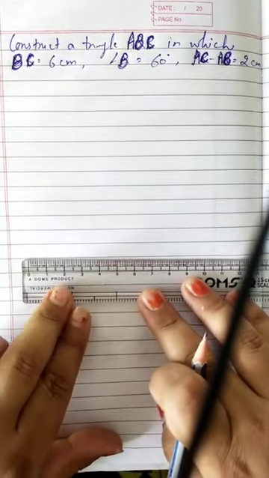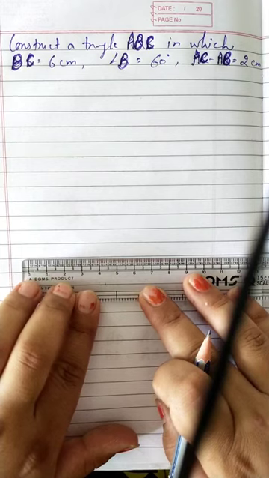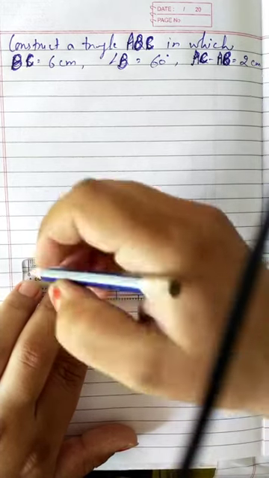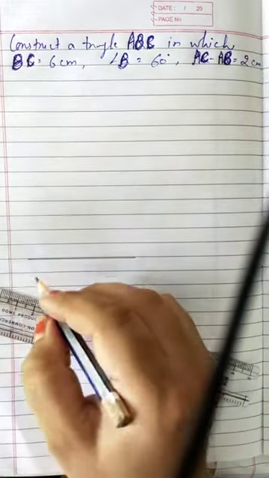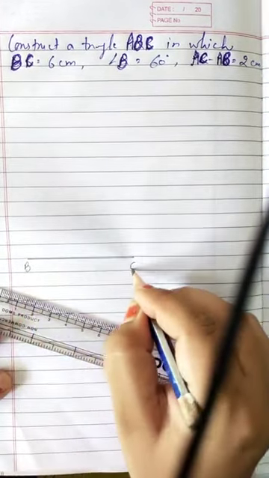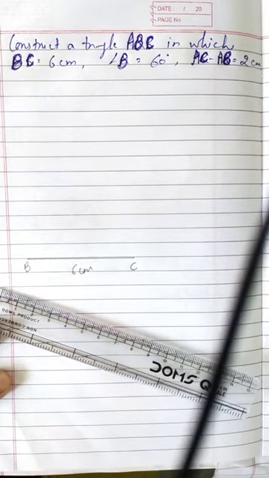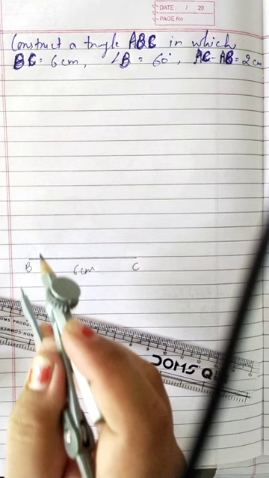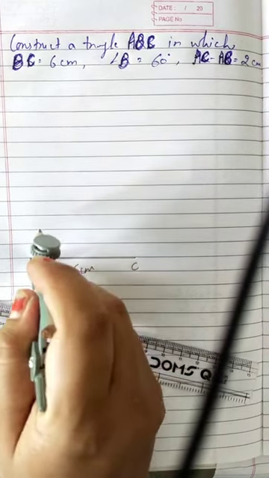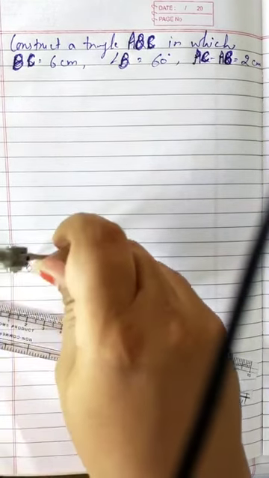Draw base BC equal to 6 centimeter. Next is angle 60 degree. It's very simple. Using the compass, placing at point B, construct 60 degree.